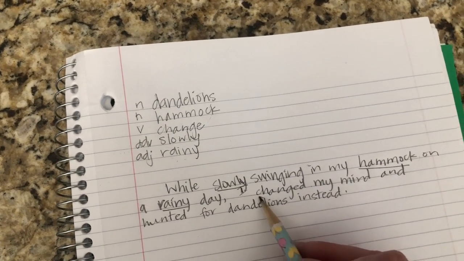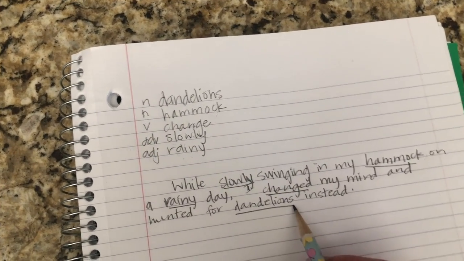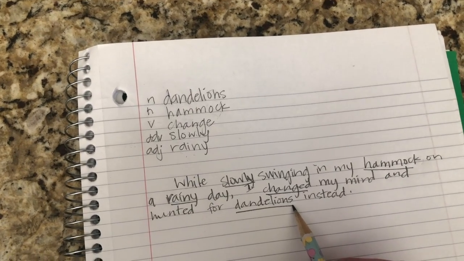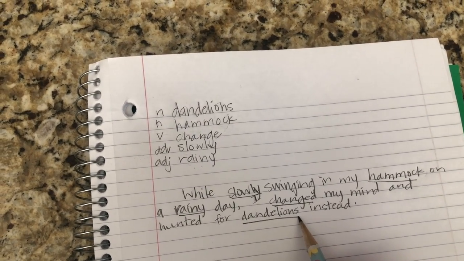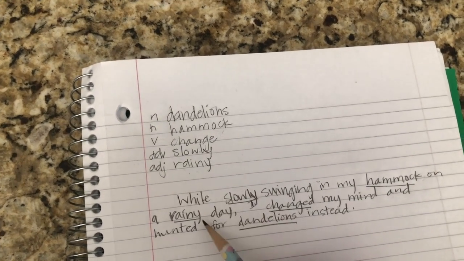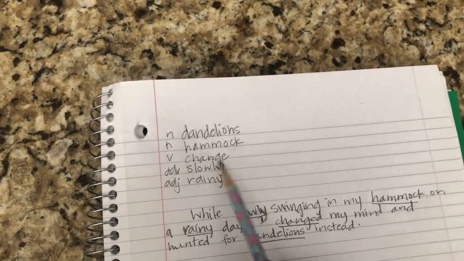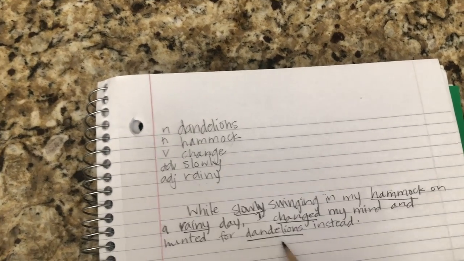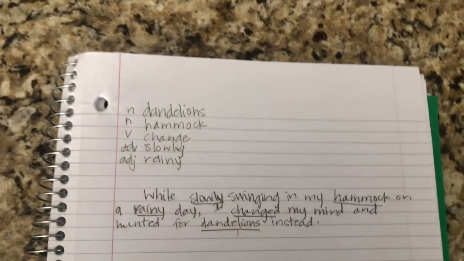So I'm going to underline the words that I used from my word list that I actually ended up choosing. And you can see we have dandelions. Let's see, did I get them all? We got rainy, we got slowly, we got changed, we got hammock, and we got dandelions. I got it. So that's how you guys do it. Okay, so that's how you do the activity.